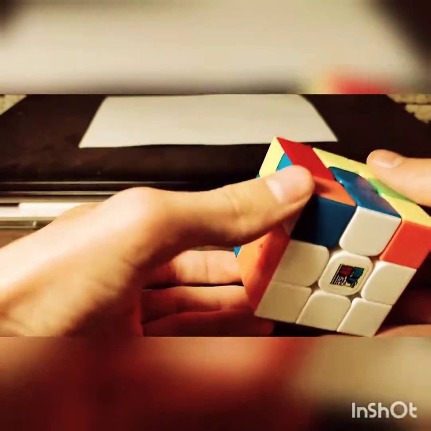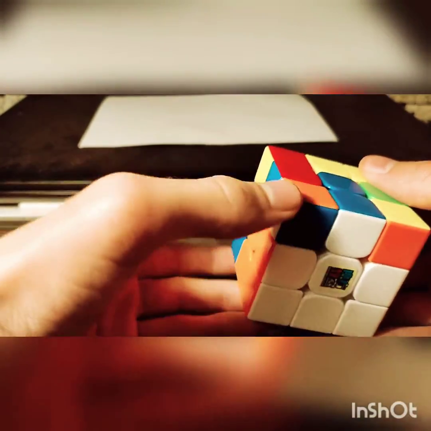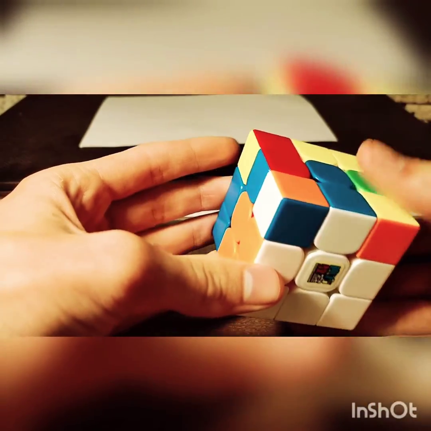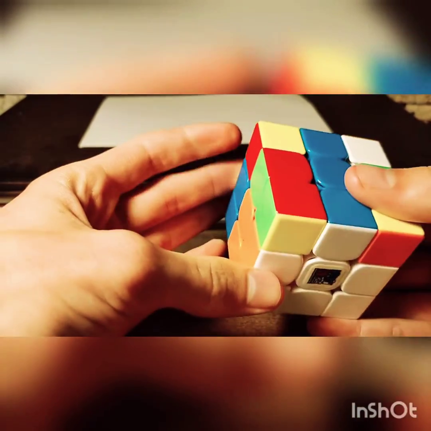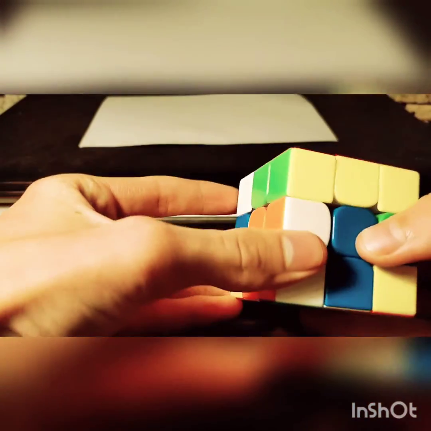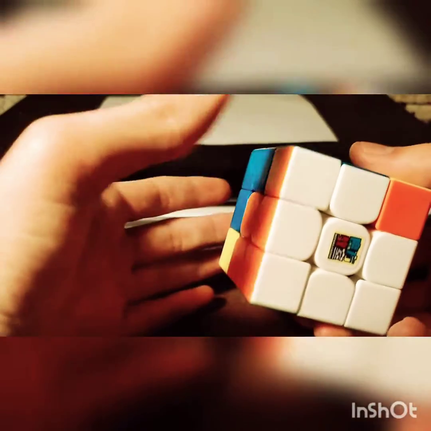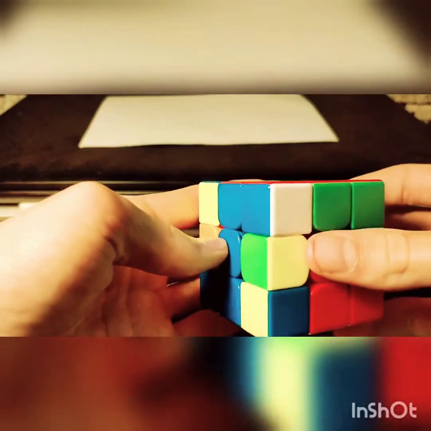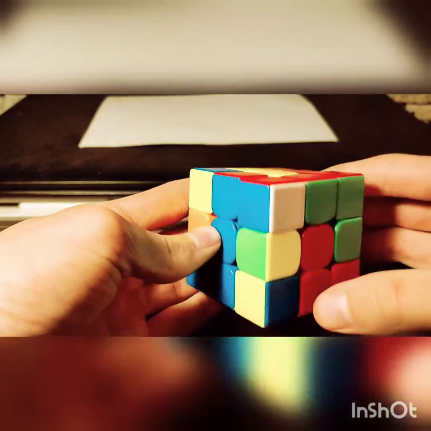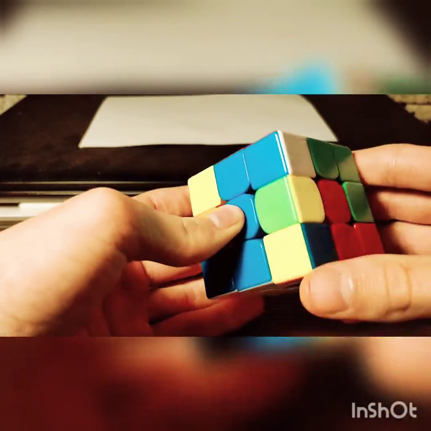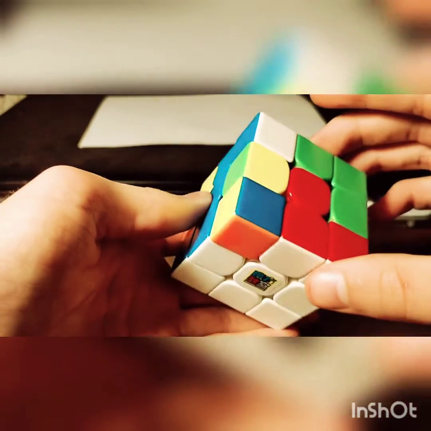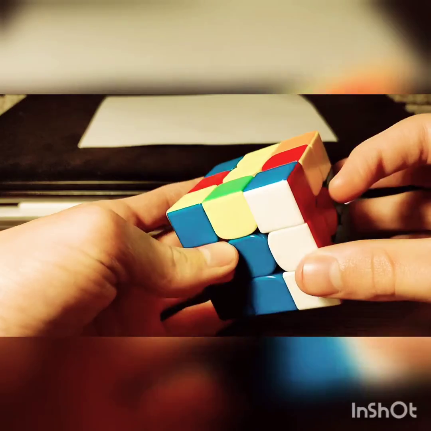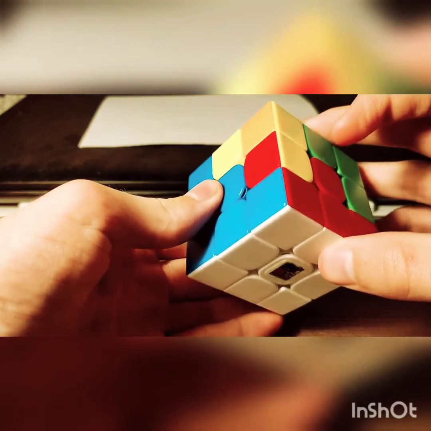Next piece is this one. It is already in place, but is turned wrong. What you can do is just take it out and then move it back in. So you solve this one. Last piece, white, red, blue, needs to go here. So you turn the red, then the upper side, and move it just back into there.